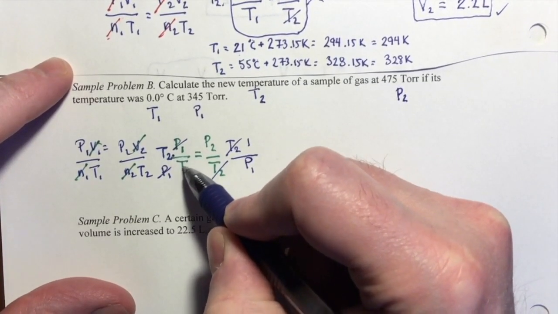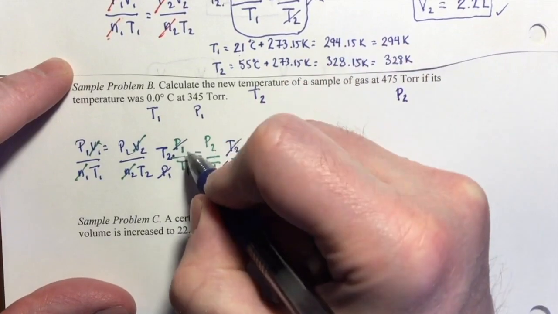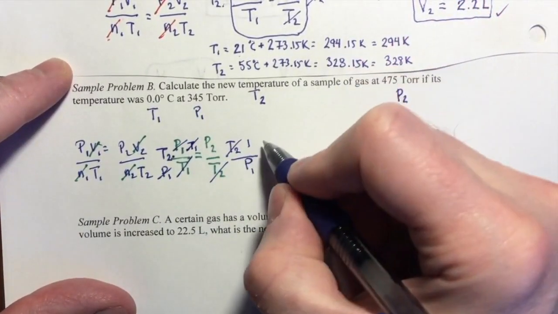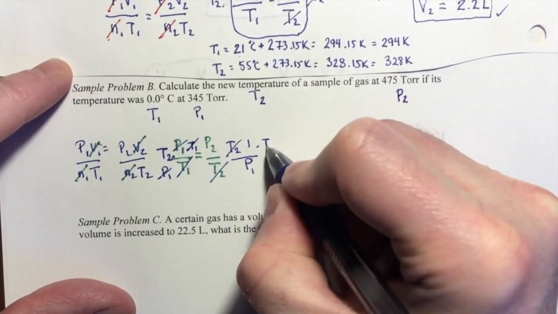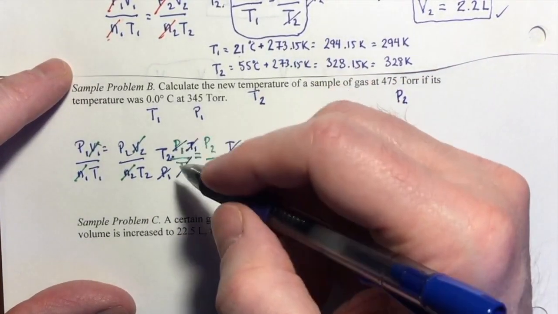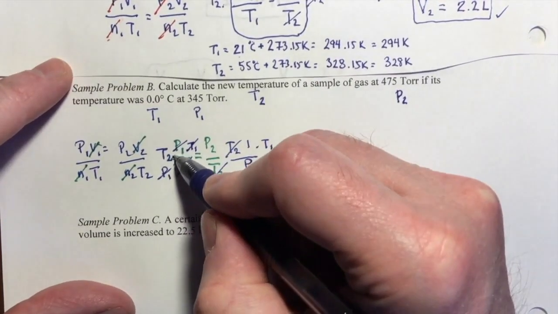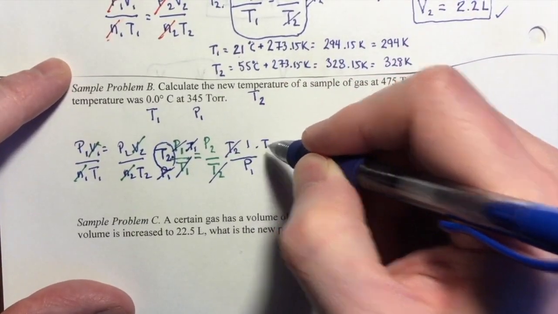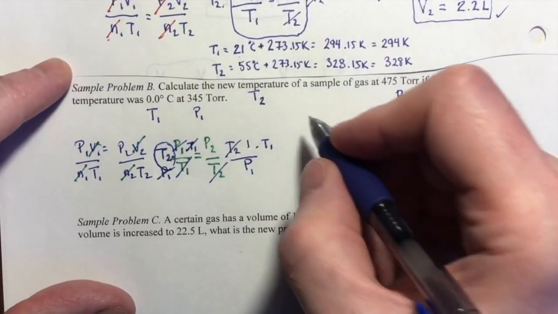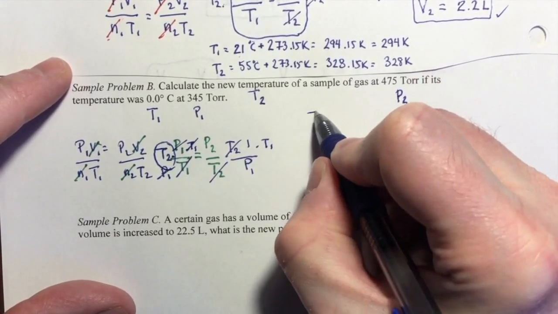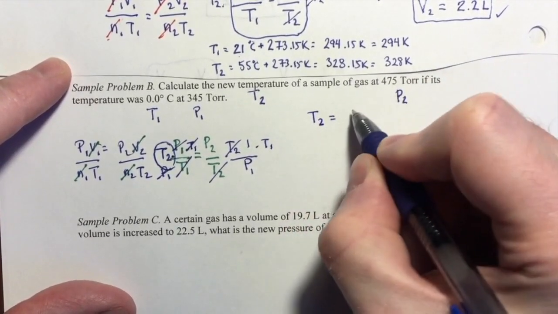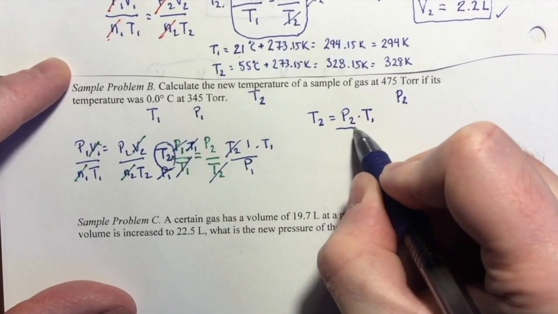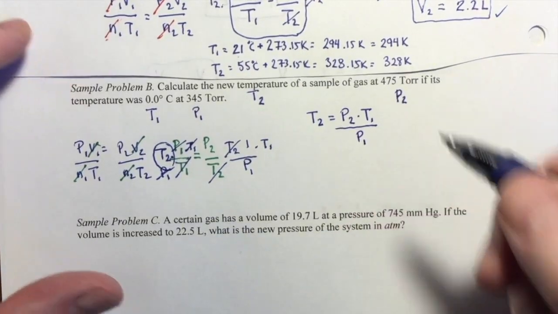And if it's in the denominator here, and I want to get rid of it, then I have to multiply both sides by that value to get rid of it. And that's T1 on both sides. Well, this looks kind of messy, but basically I now have T2 equals P2 times T1 over P1. Let's rewrite that to make that a little bit easier to see. So T2 equals P2 times T1 all over P1. Okay?